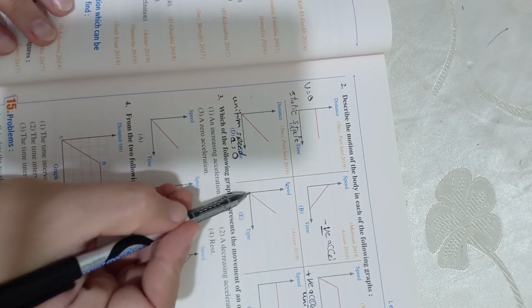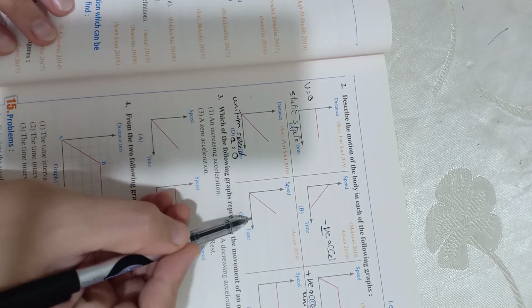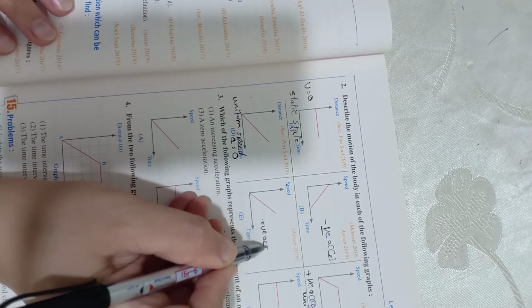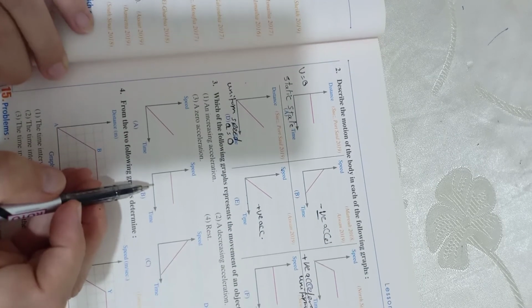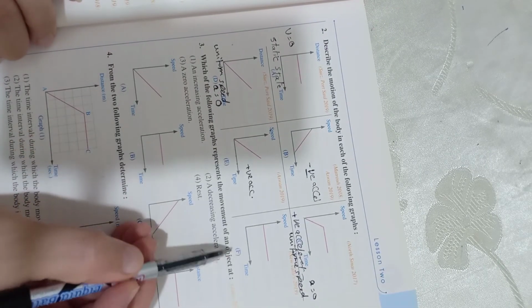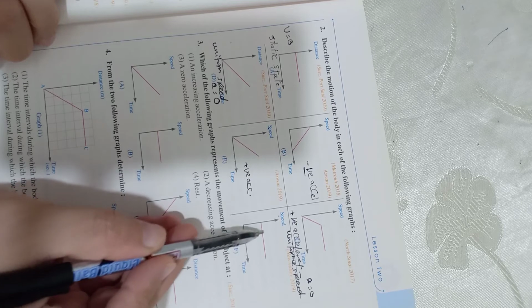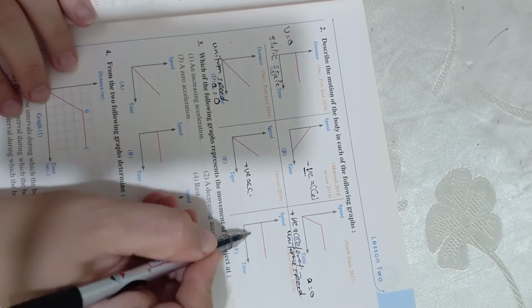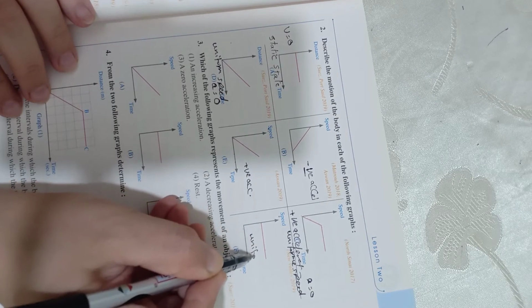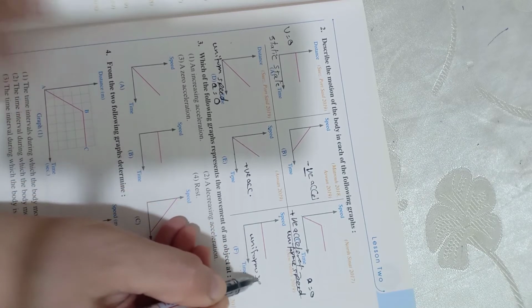Speed increases as time passes, so this object moves with positive acceleration. The following graph F, the relation between speed and time. Speed is constant as time passes, so this object moves with uniform speed.